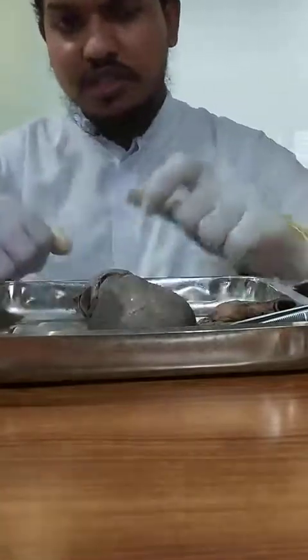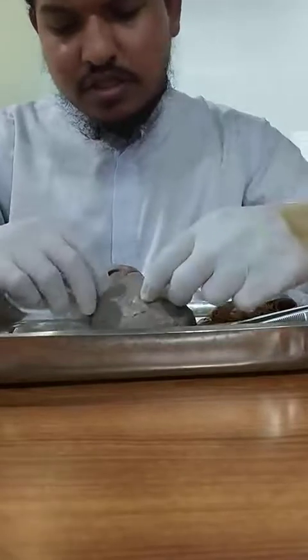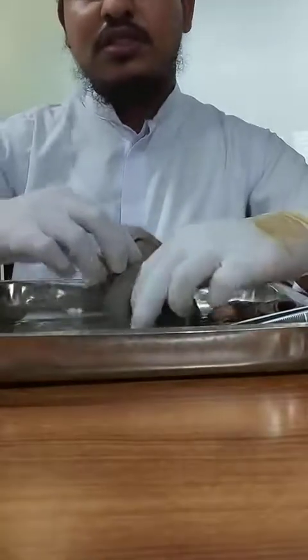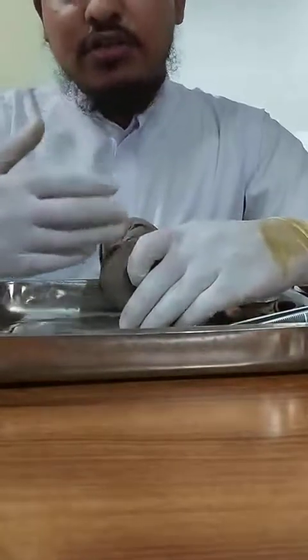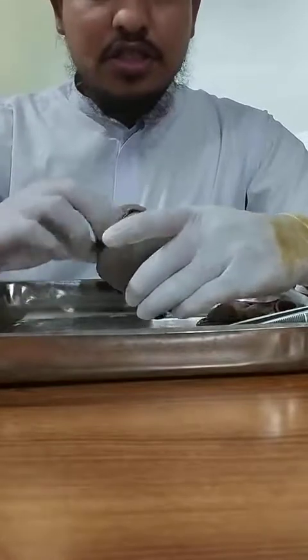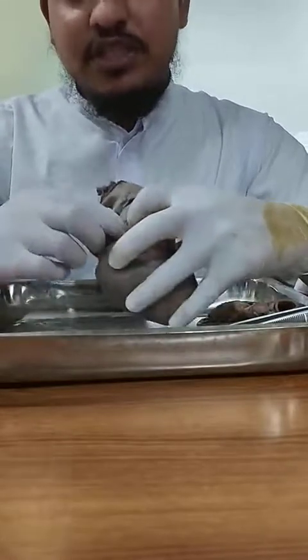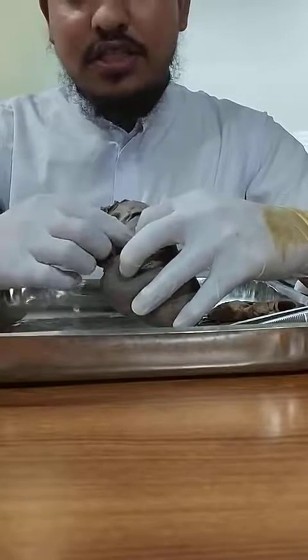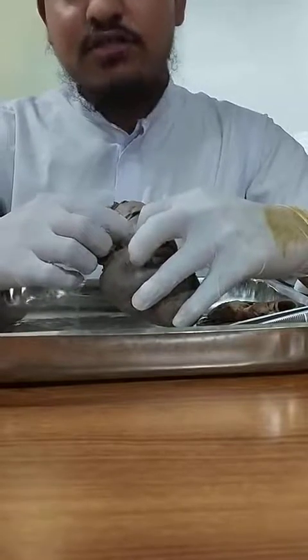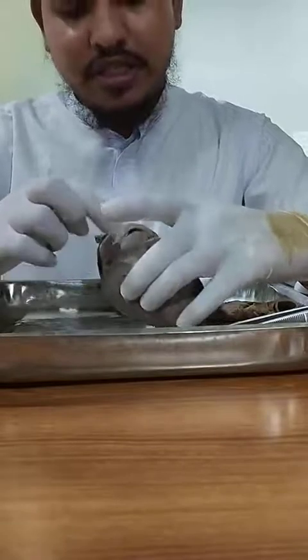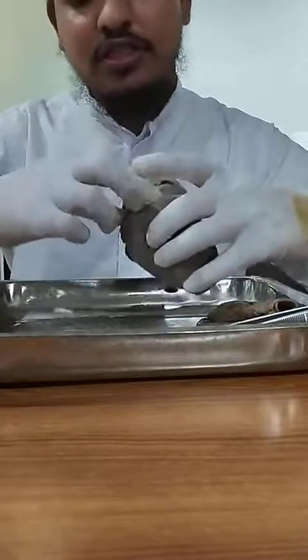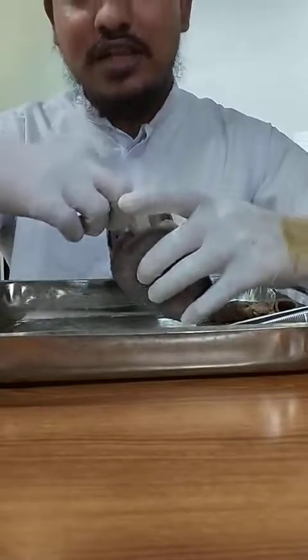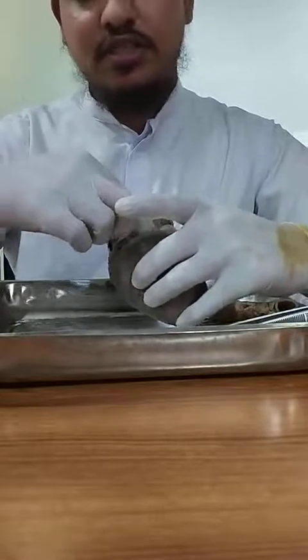Now the coronary arteries. There are two coronary arteries, right and left. The right one arises from the anterior aortic sinus. This is the dilated portion of the ascending aorta. Anteriorly there is a sinus. This is the anterior aortic sinus from where the right coronary artery arises from the ascending aorta.